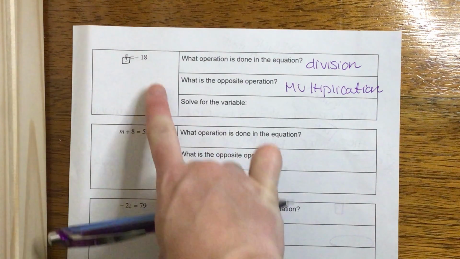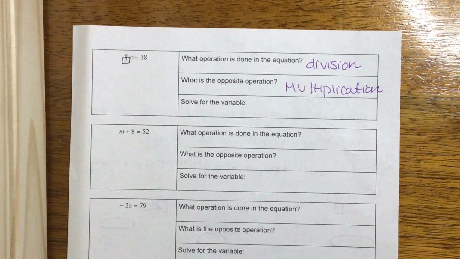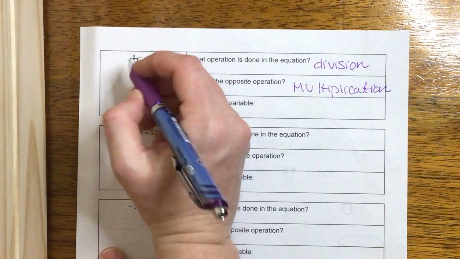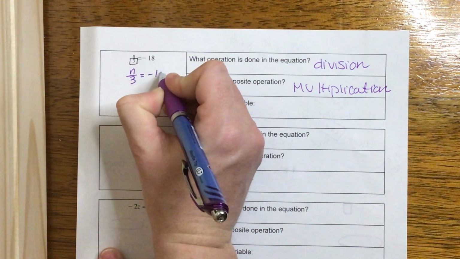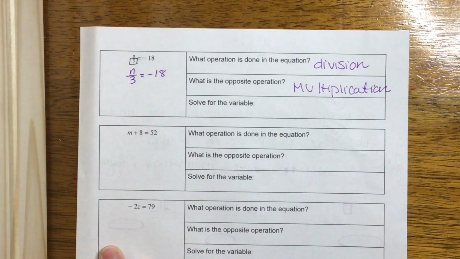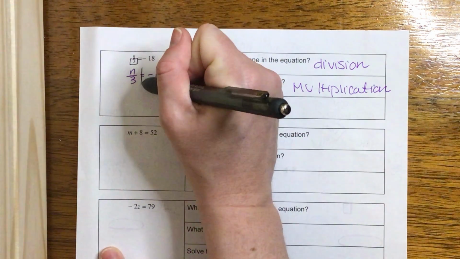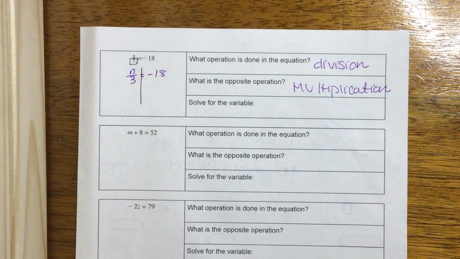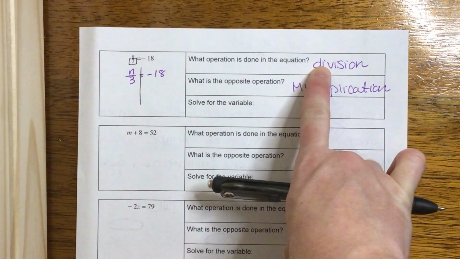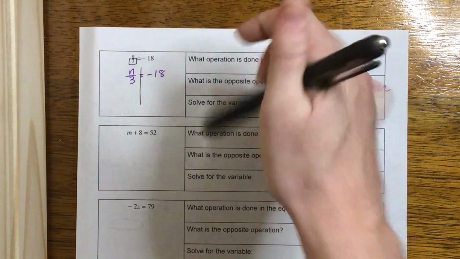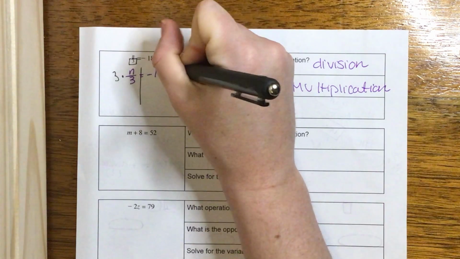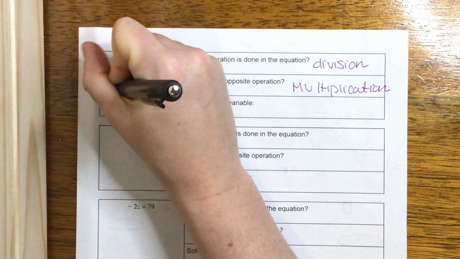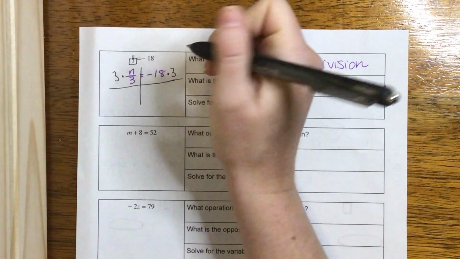And then especially for ones like this, I'm just going to rewrite it because that's kind of tiny. So n over 3 equals negative 18. I draw a line through my equal sign to keep it organized. We said the opposite of dividing by 3 is going to be multiplying by 3. So I'm going to multiply by 3 on both sides. Okay.